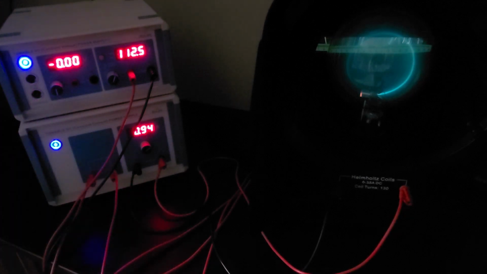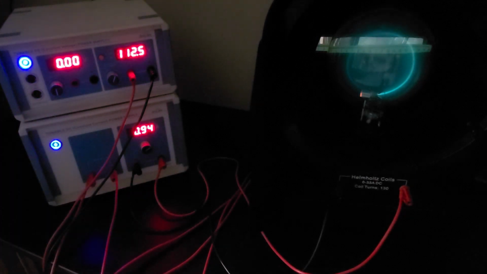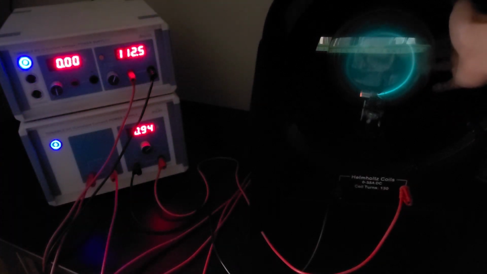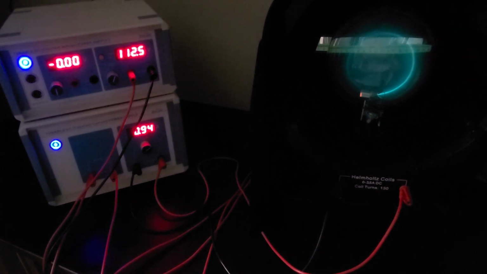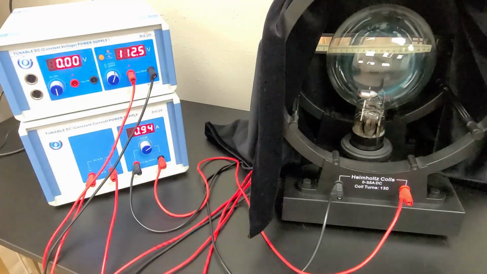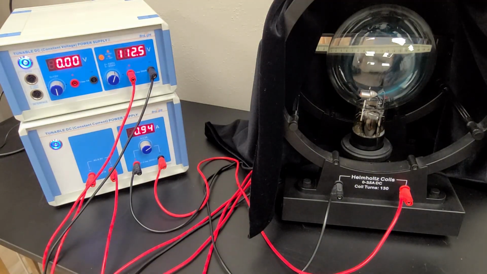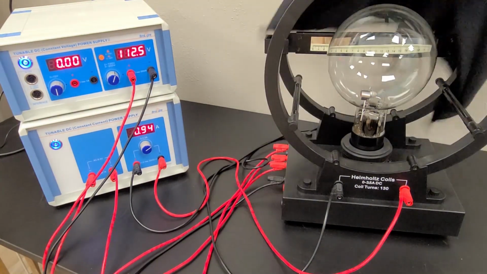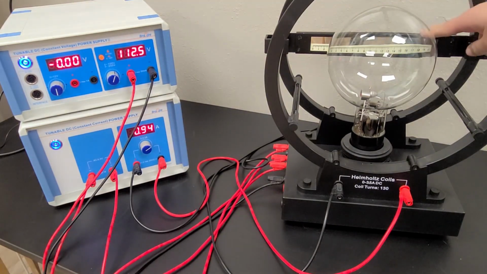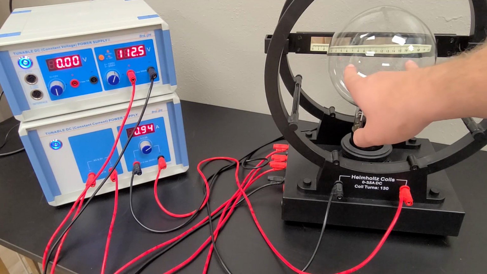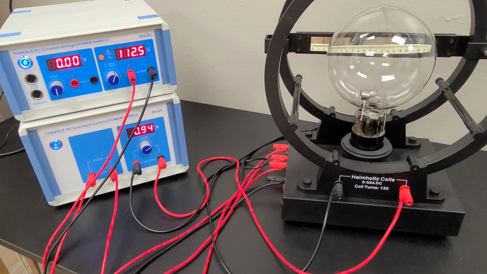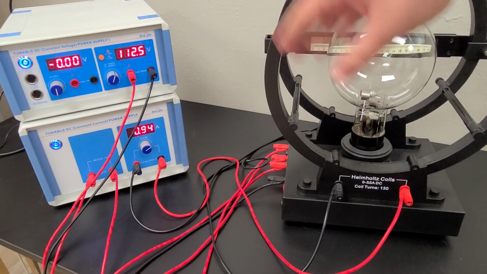All right. So there is a ruler in the back here. Let's go ahead and turn the lights back on. There's this ruler back here with a mirror attached to it, and if you look into the mirror, that's how you would measure the radius of that beam of electrons at varying voltages and currents.